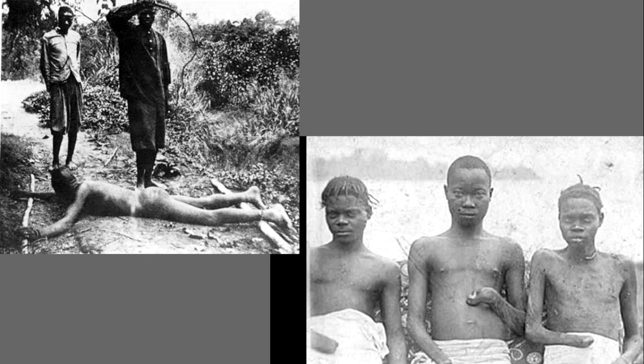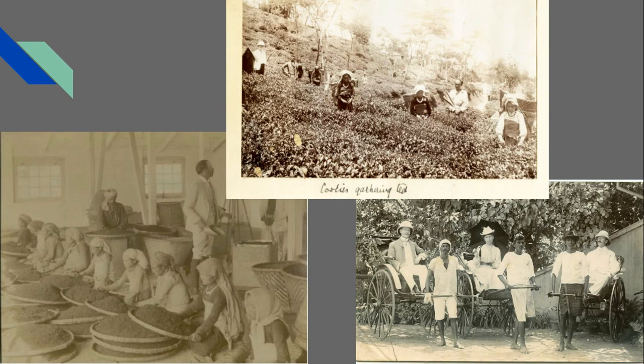In fact, it becomes so dramatic that Leopold II is actually forced to step down by his own parliament and pressure from the Kaiser of Germany in 1908, because the situation had become so incredibly abusive and so damaging to the reputation of Europeans in Africa and elsewhere, right?